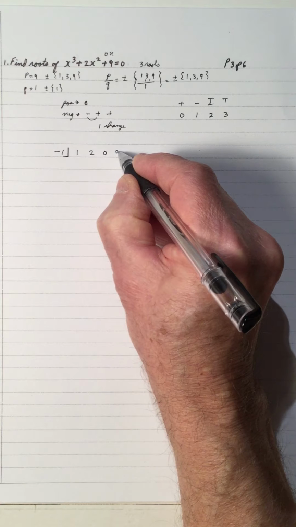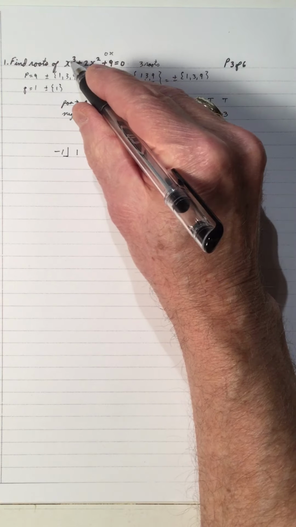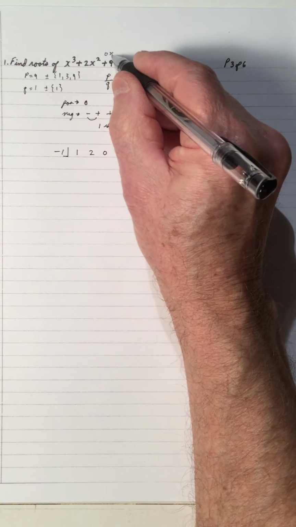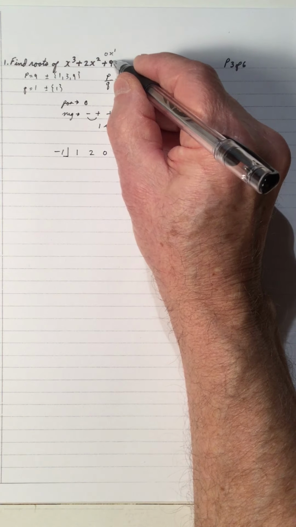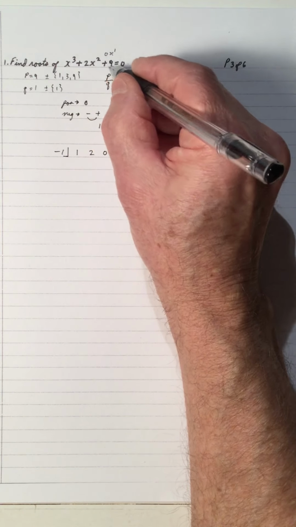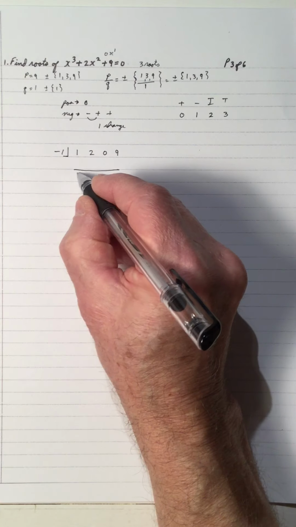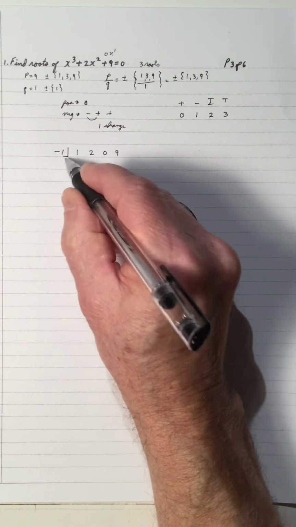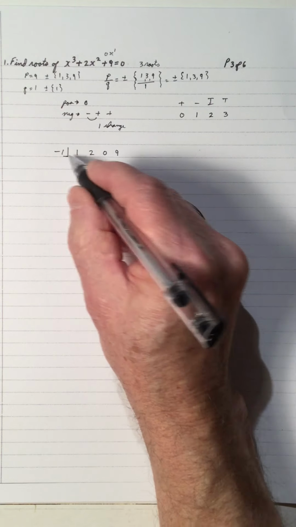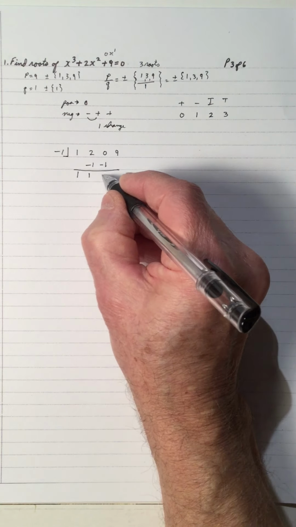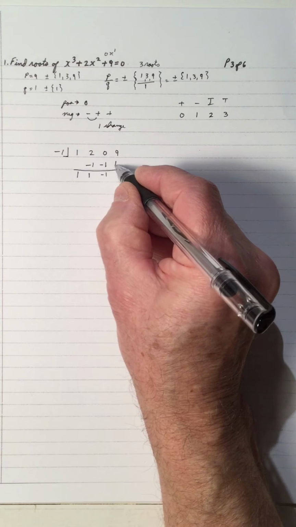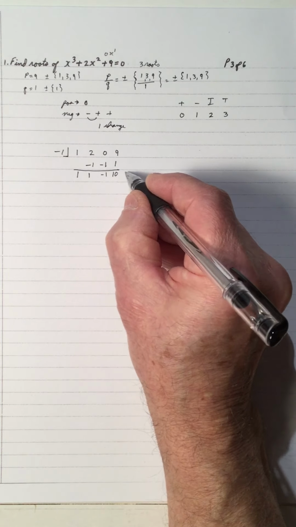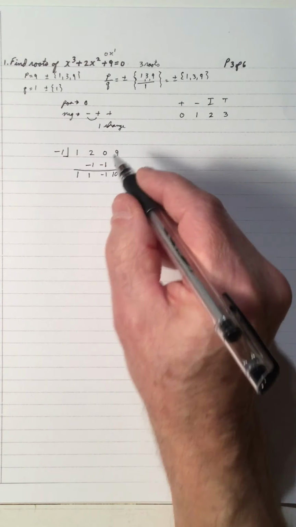We're doing synthetic division, so we put the 1 for x cubed, 2 for x squared, 0 for the x power, and 9 as the constant. So 1, 2, 0, 9. Draw a line. Bring down your 1. Multiply: negative 1. Add: 1. Multiply: negative 1. Add: negative 1. Multiply by negative 1, and we get 1, add to 9, and we get 10. So the remainder is not 0, so negative 1 is not a root.